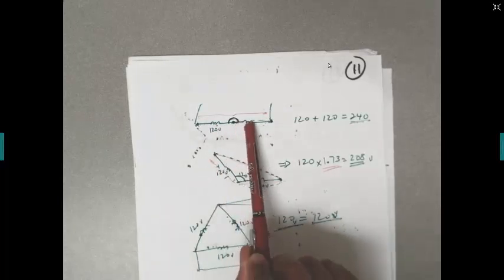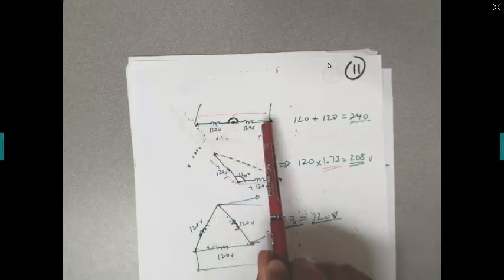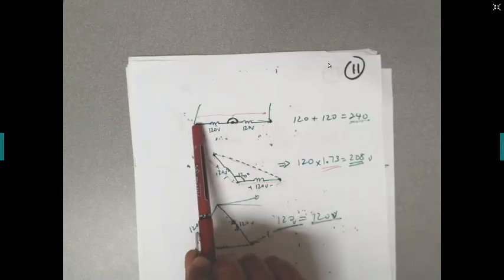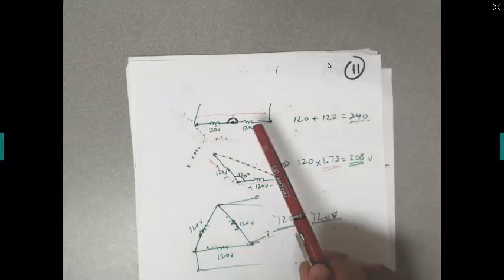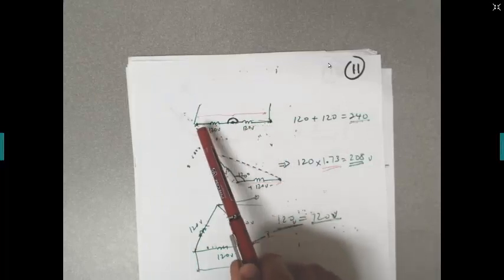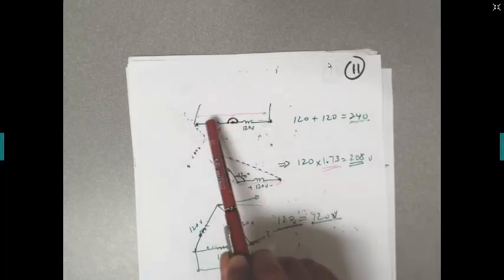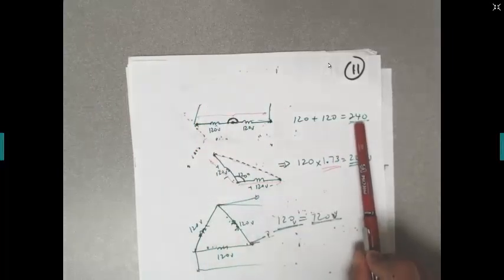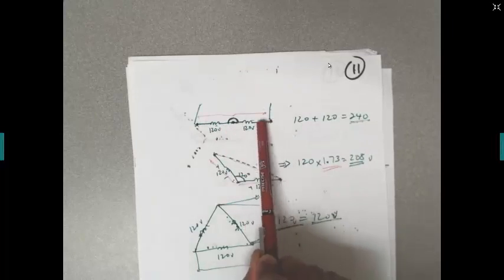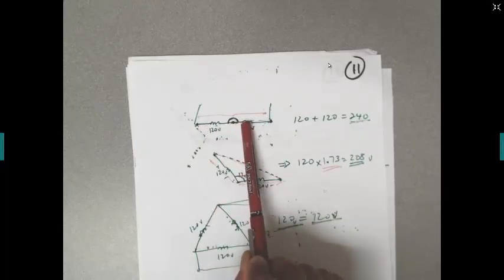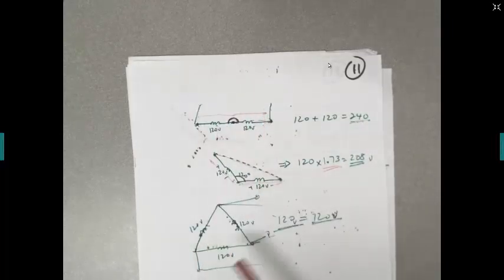If you add these vectors, you get this whole amount, right? Because it's a straight line. So if you have 120 and you take the measurement between the two terminals, you will get 240 because they're in series and they're like in a straight line. You can just add this one plus that one and get 240.